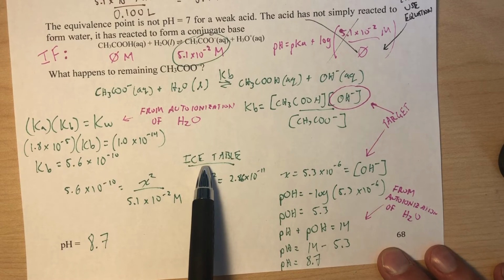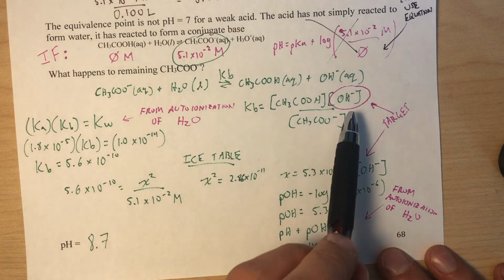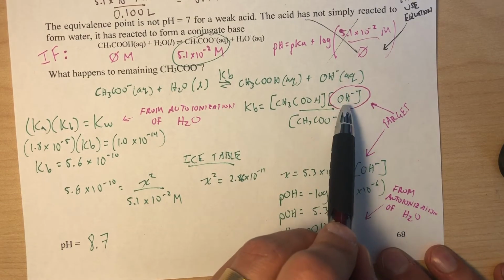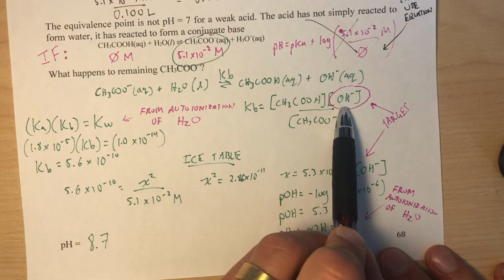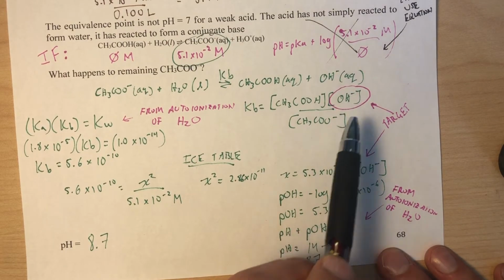It's the same process as before, except this time it's a base. Our numerator in our Kb is hydroxide. That's our target. So we're going to solve for x, and x is going to be equal to that hydroxide concentration, and from there we can get to pH. So let's see how that happens.